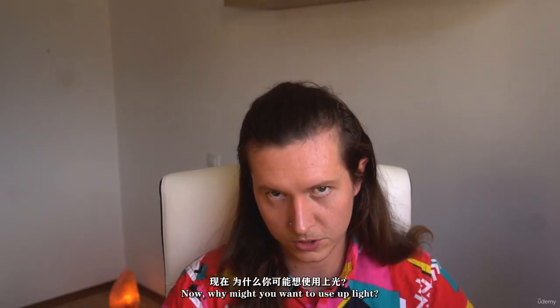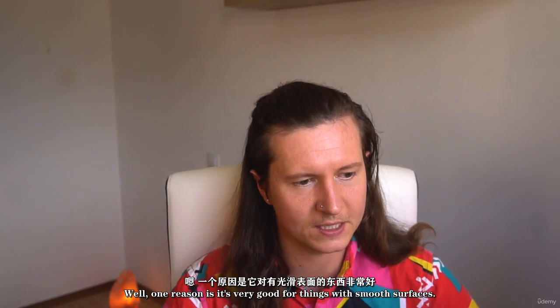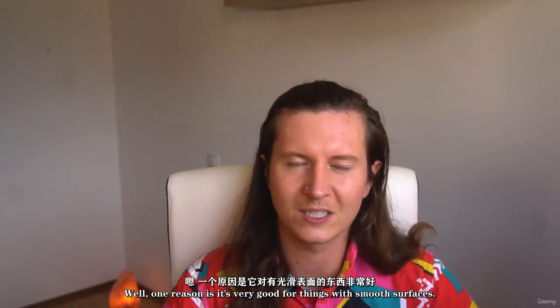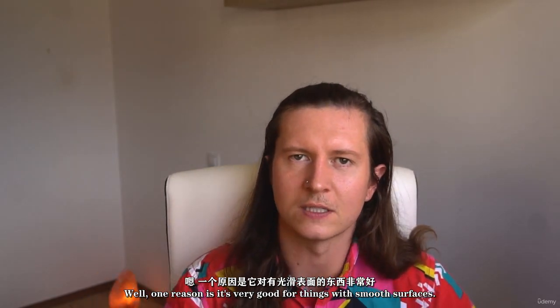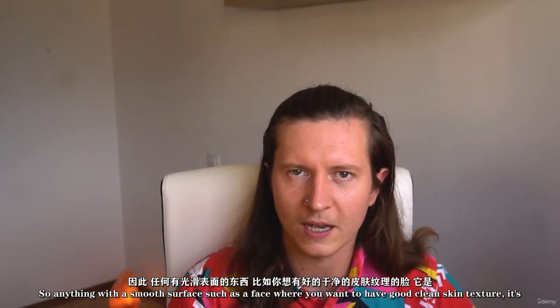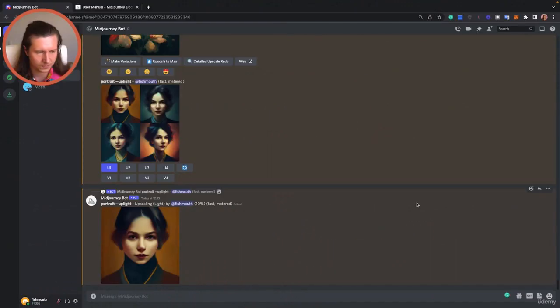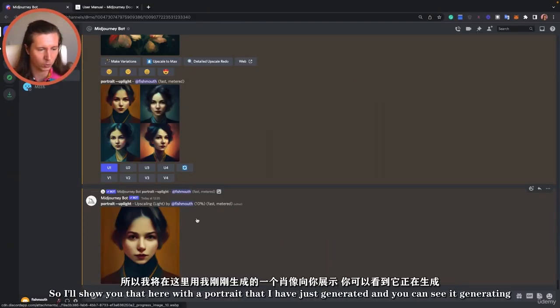Now, why might you want to use uplight? Well, one reason is it's very good for things with smooth surfaces. So anything with a smooth surface, such as a face, where you want to have good clean skin texture, it's really good for. So I'll show you that here with a portrait that I have just generated, and you can see it generating here.